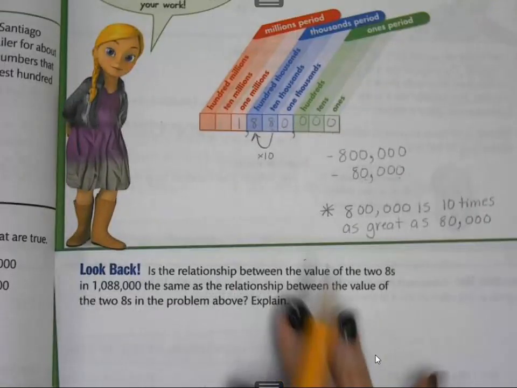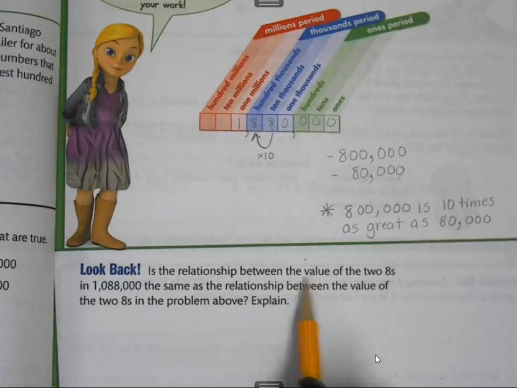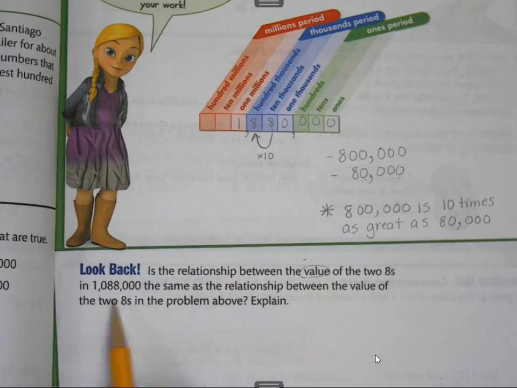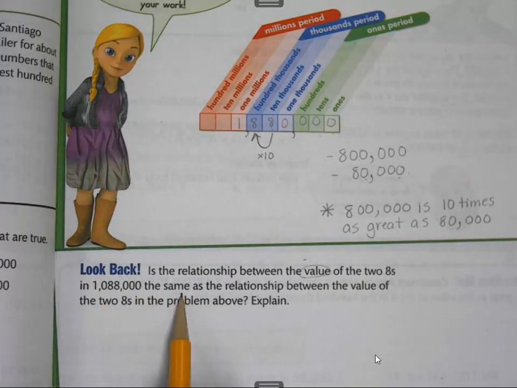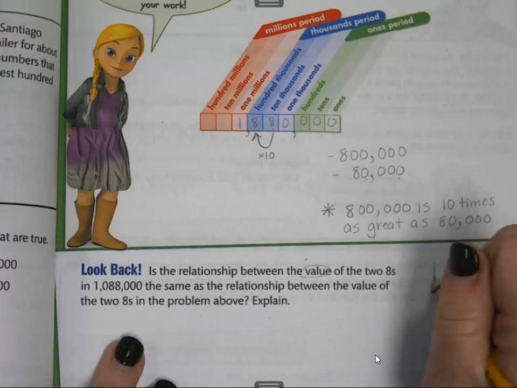Question on the look back. Is the relationship between the value of the 2 8s in 1,088,000 the same as the relationship between the value of the 2 8s in the problem above? So the number's just a little bit different. Instead of having 1,880,000, we have 1,088,000.